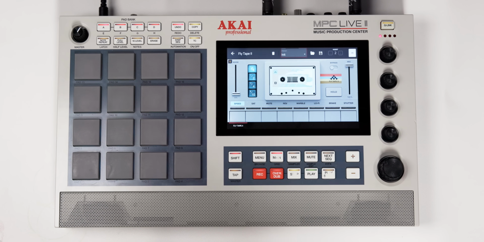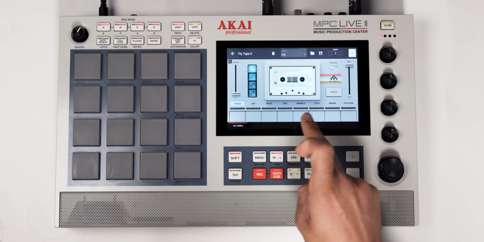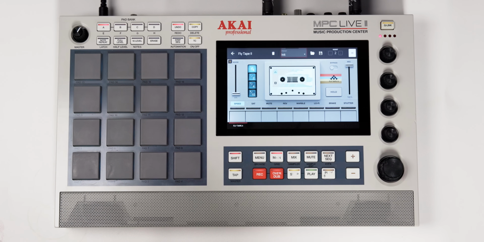All right, so today I'm gonna go over Fly Tape 2. This plugin, I've had it for a long time, and it took me a while to really understand how to use it with the way I make music. And I didn't understand it at first. I mean, it looks really cool, but I was trying to figure out like, all right, cool. I know I can push these buttons and have different effects. I just didn't really get it until I found the way to use it, at least for me.